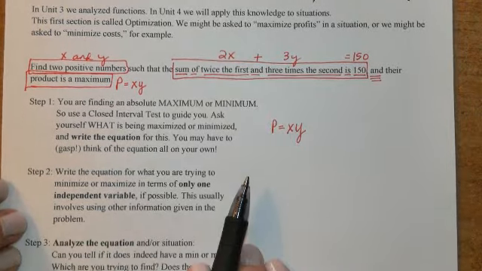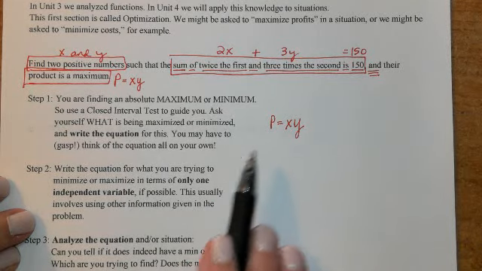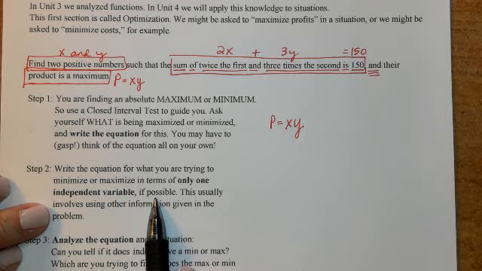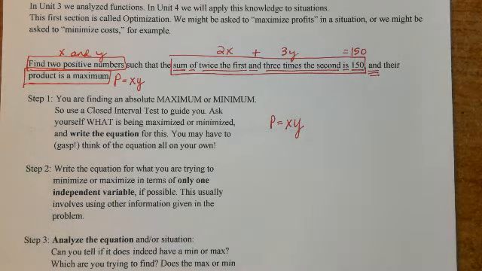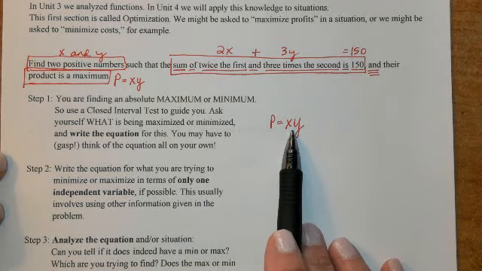Next up, we would like to change our equation so that it only has one independent variable, if possible. Sometimes it's not possible, but if it is possible, one independent variable. Right now we have two independent variables, x and y. We would like it to be all x's or all y's.